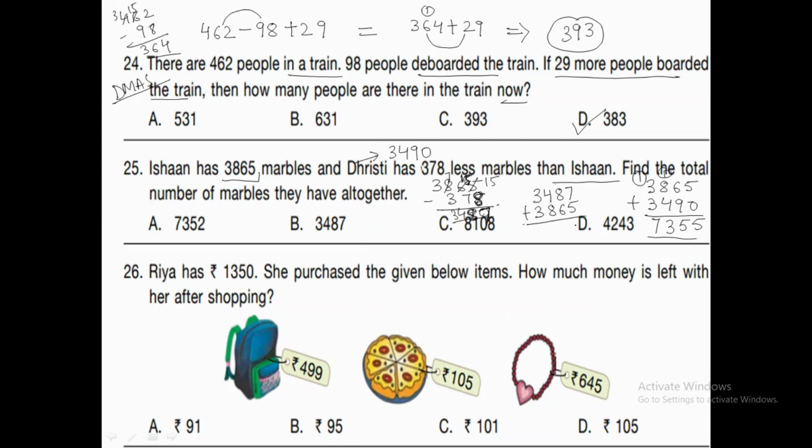So what are we getting? 7 plus 5 is 12. 2 over here, and 1 will go there as a carryover. Now 8 plus 6 is 14, plus 1 is 15. Now 1 will go there as a carryover. 8 plus 4 is 12, plus 1 is 13. 1 will go there as a carryover. Now 3 plus 3 is 6, plus 1 is 7. So we are getting 7,352, which is our option A.